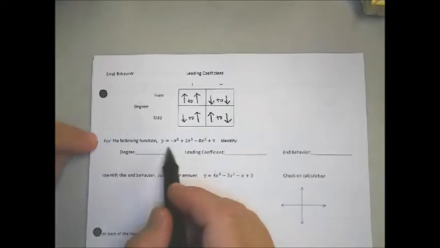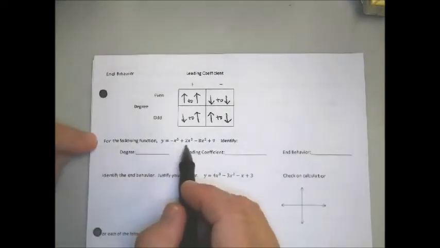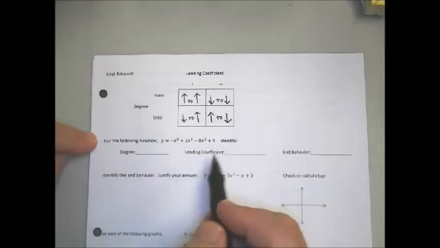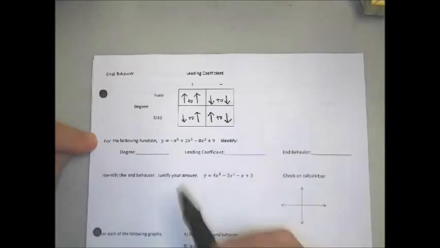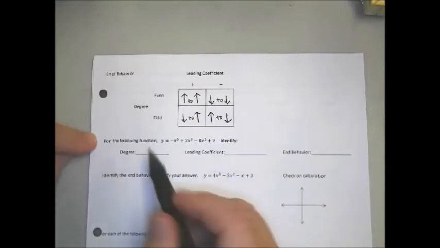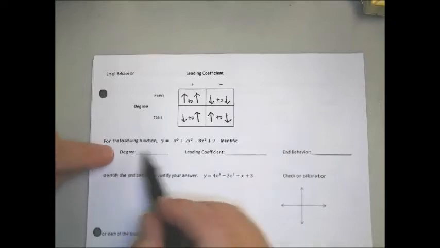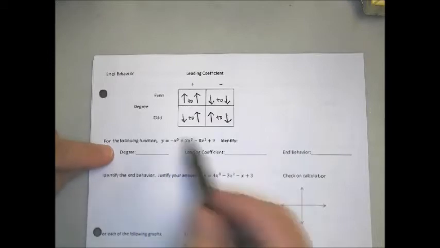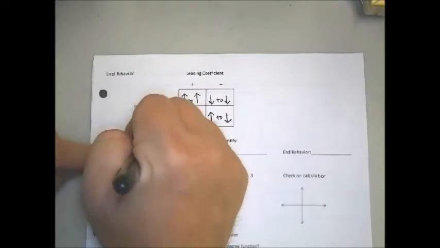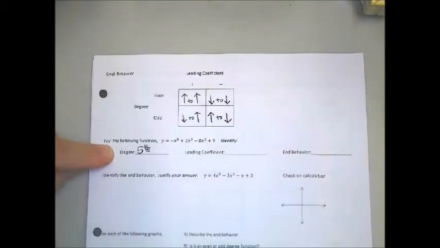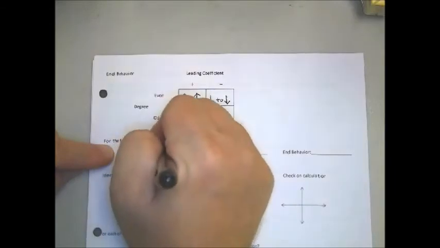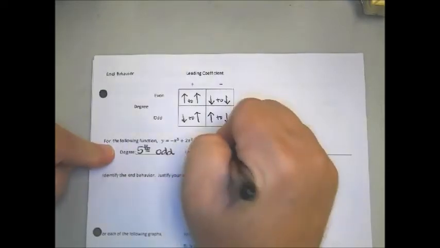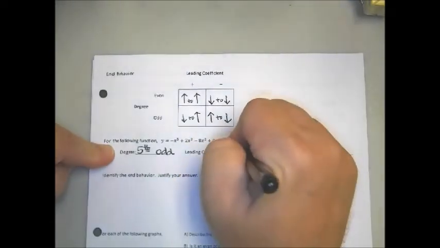So for the following function, y equals negative x to the 5th power plus 2x cubed minus 8x squared plus 9. Without graphing, we can figure out some of the characteristics of the graph. So the highest degree would be, this would be a 5th degree function because the highest power is 5, which is an odd number. Now the leading coefficient of that term was negative 1, which is obviously negative.